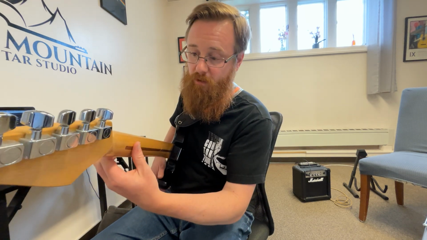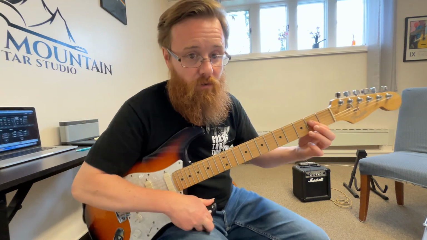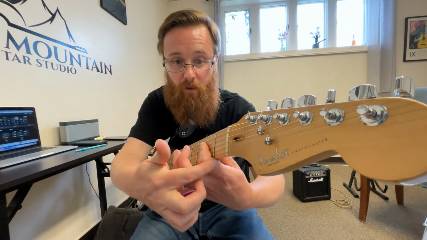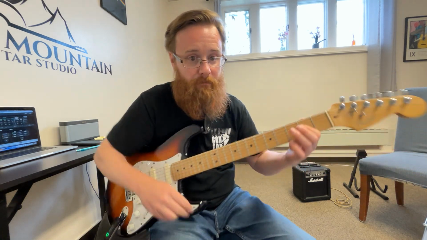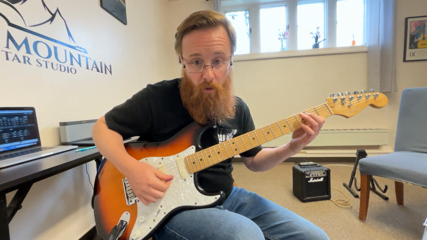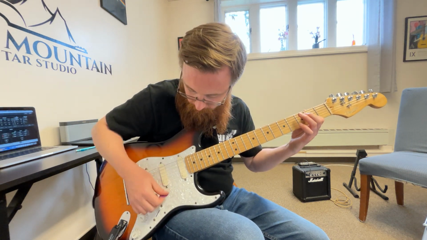Notice how close I am to the bottom of the fretboard, to the bottom of the neck. I am not down here like this. I am up higher. Notice the steep angle. I'm literally touching the fretboard with this part of my finger right here. It's important with this chord that we don't go too far. You don't want that note to ring out.